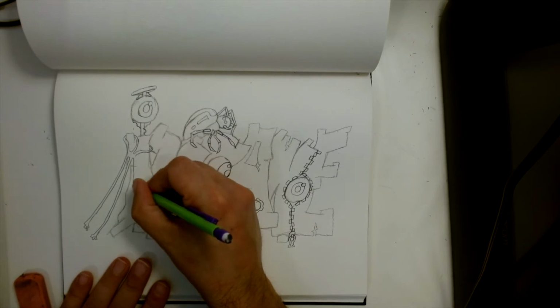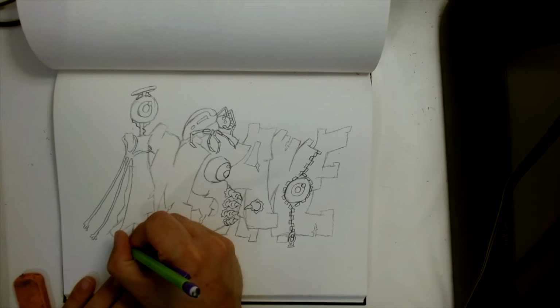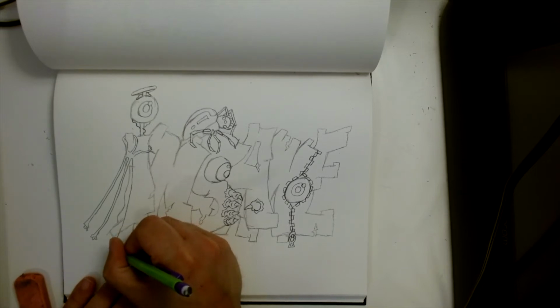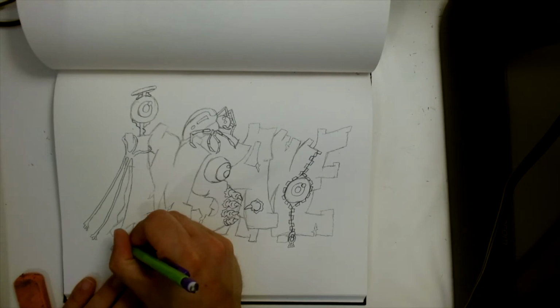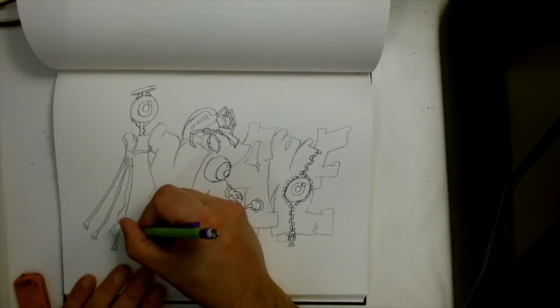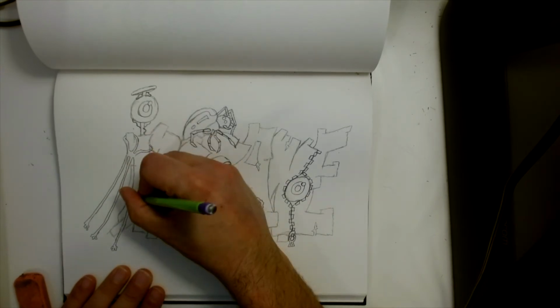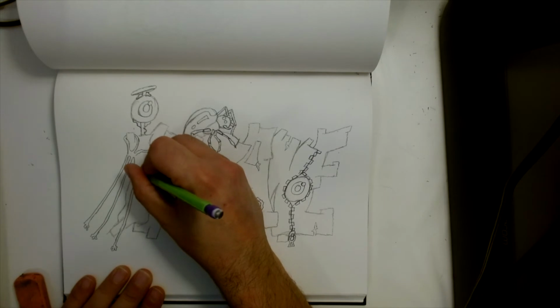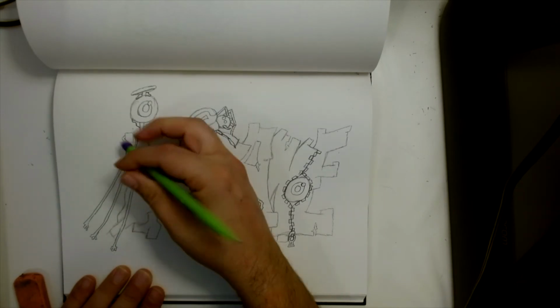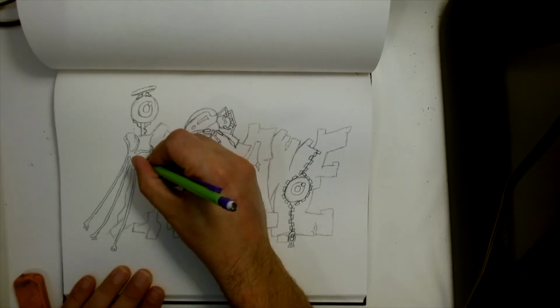Okay, so I'm going to take this web down here, stretch it out that way. Again, trying to keep it as close as possible. I don't want it to be super duper thick. Okay.